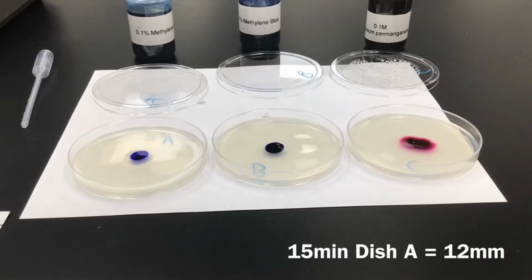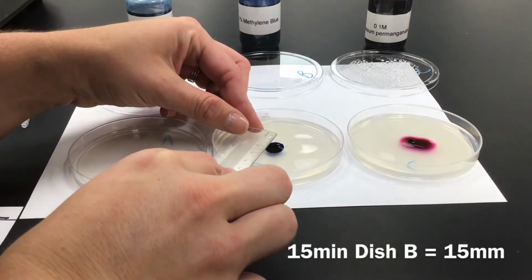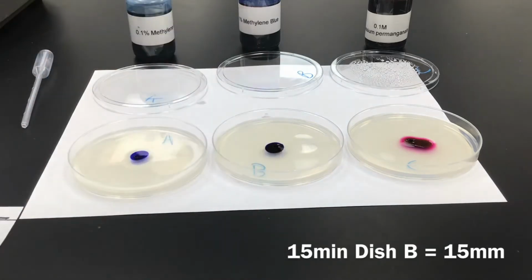So that is 12 millimeters for A. And for B, which is our 1% methylene blue, that is 1.5 centimeters for our distance. So that's 15 millimeters for B.